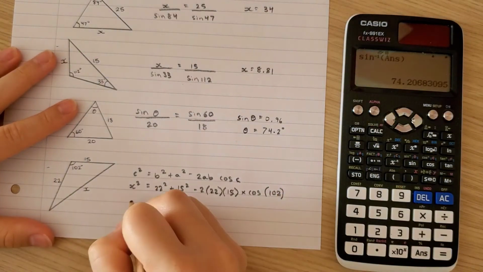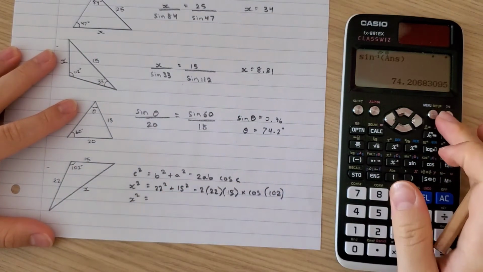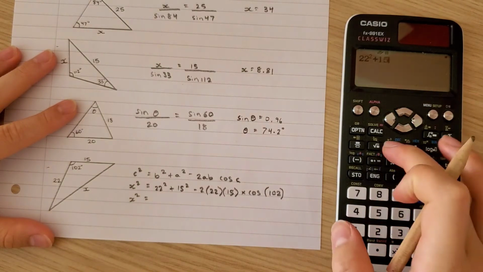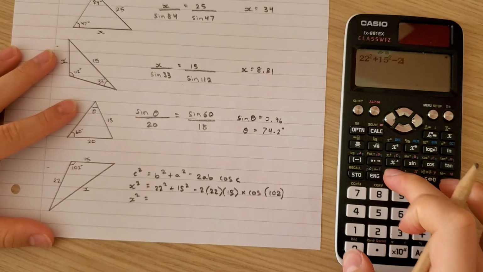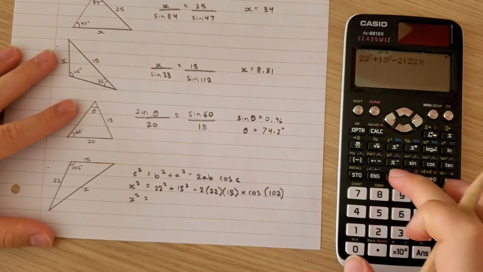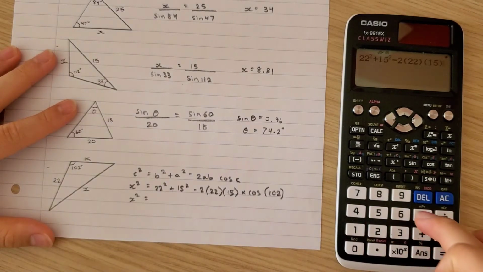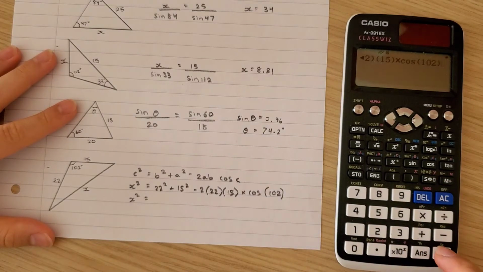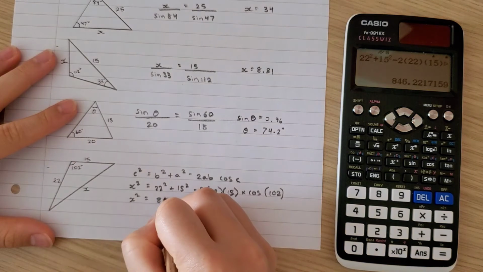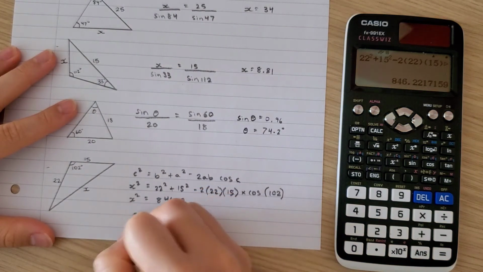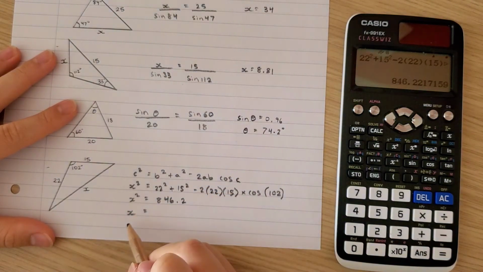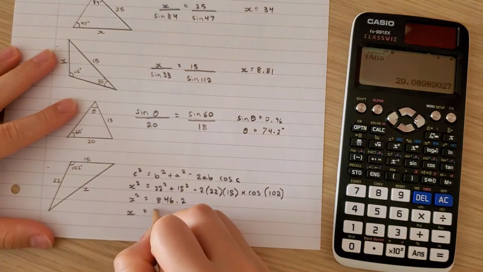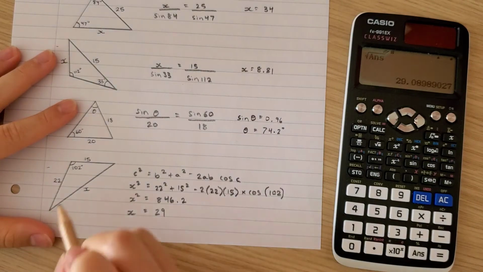Right? If we plug that into the calculator, we get 846.2. And don't forget, we need to square root to get an answer of 29. And that's the side.